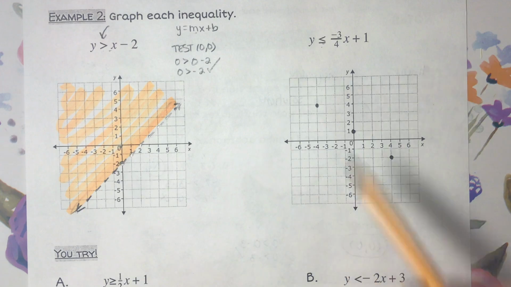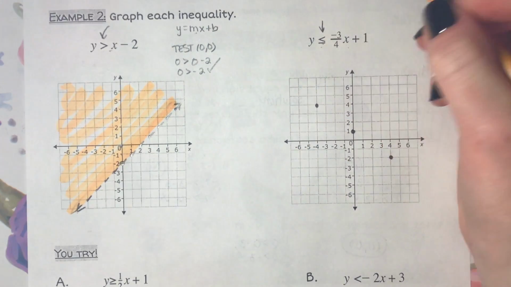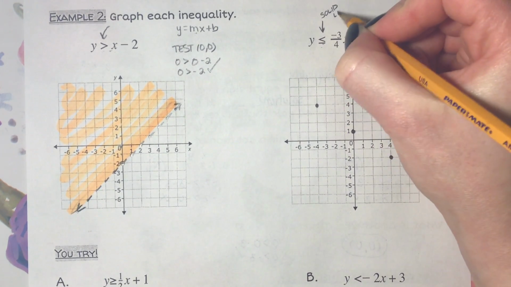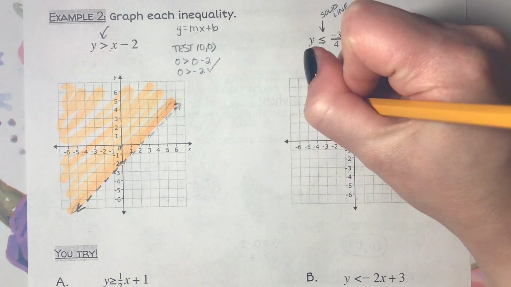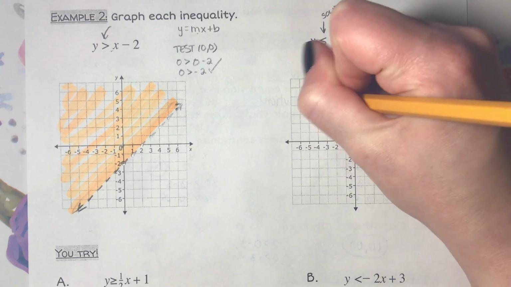Okay, I have my boundary part, some points. Now I'm going to look right here. Is it a solid or is it dashed? It is going to be a solid line. So now I'm just going to connect these as best as I can.